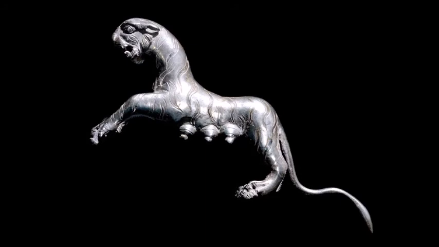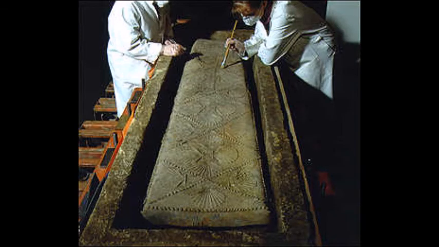Go back to the lioness, from the Hoxne Hoard. There's the scallop shells. That was from the sarcophagi. We've just seen scallops on there. Beautiful.